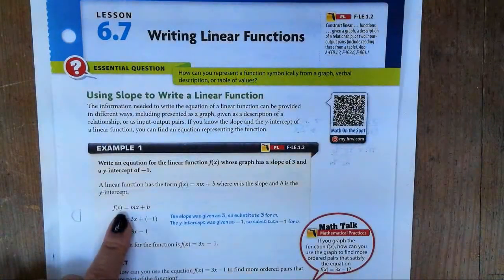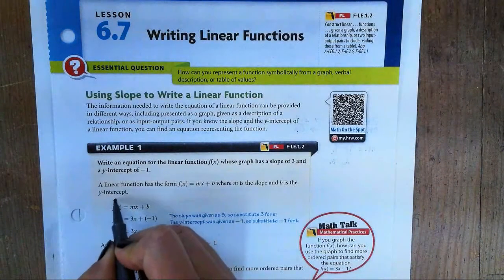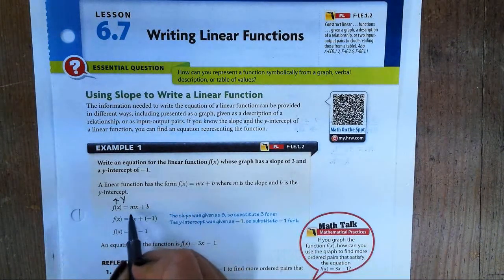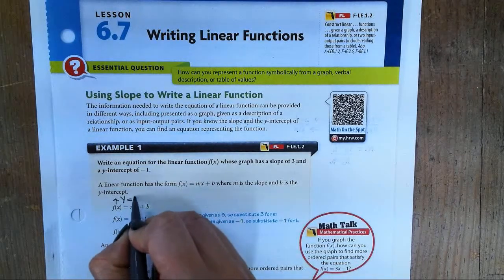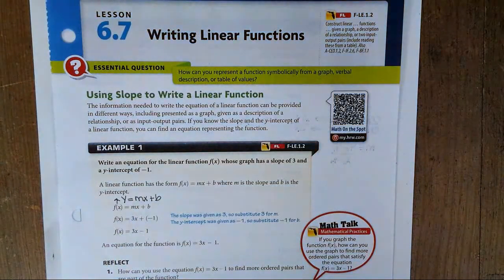All right, so first and foremost, the one thing you need to know more than anything is slope-intercept form, which is given to you right here. Now remember that we have said already in the past that f of x is the exact same thing as having y. So this f of x equals mx plus b is the same thing that we've been doing of having y equals mx plus b.